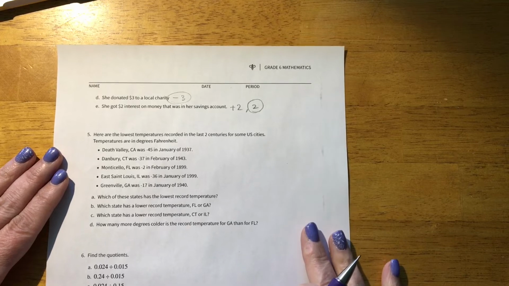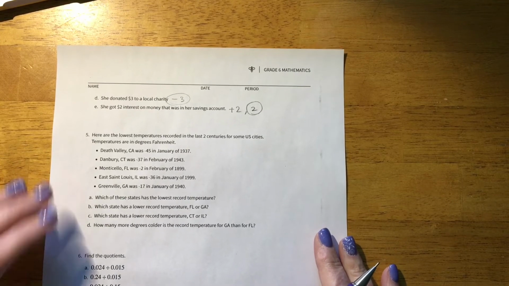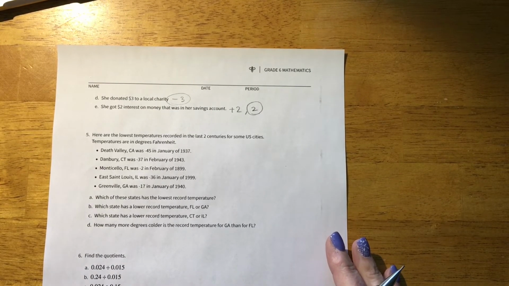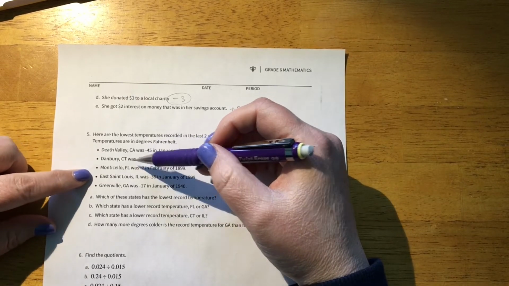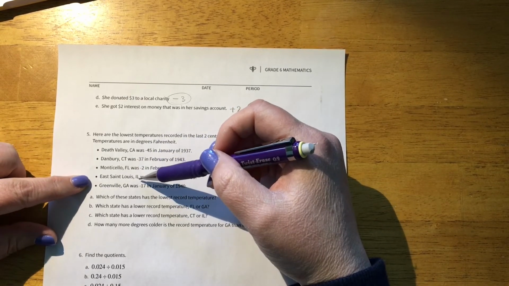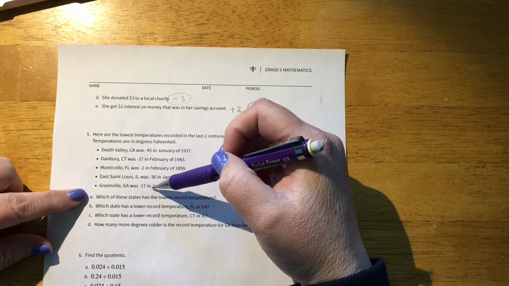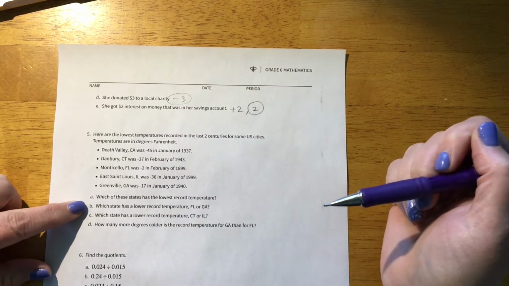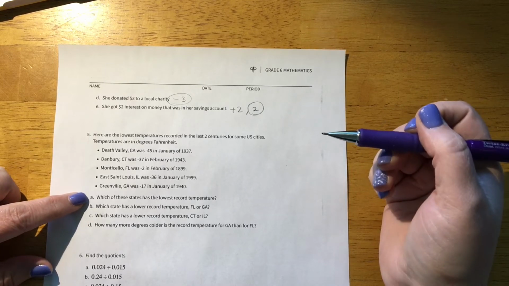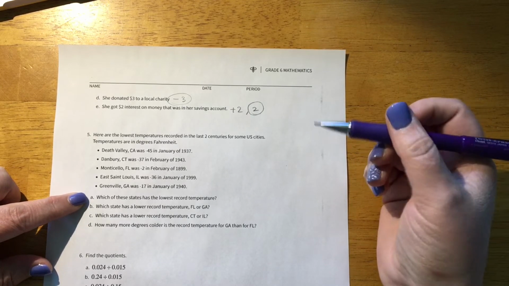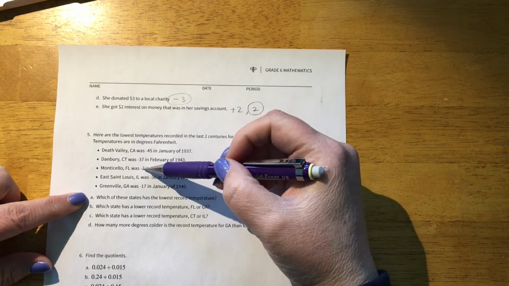Here are the lowest temperatures recorded in the last 2 centuries for some United States cities. Temperatures are in degrees Fahrenheit. All right, Death Valley, California, Danbury, Connecticut, Monticello, Florida, East St. Louis, Illinois, Greenville, Georgia. All right, part A. Which of these states has the lowest record temperature? Lowest temperature, which means these are all negative temperatures.